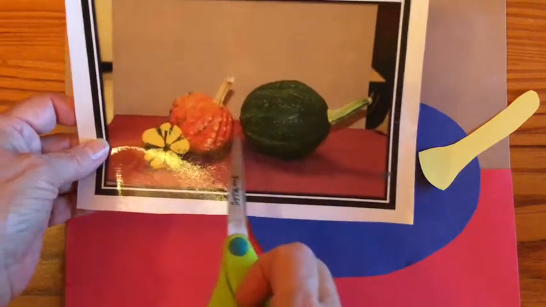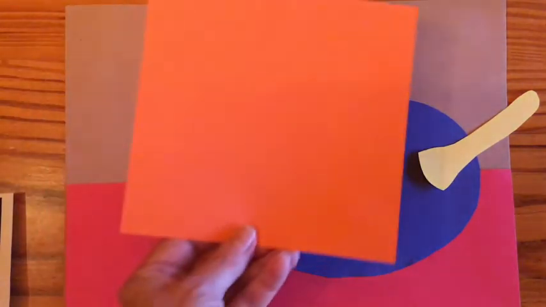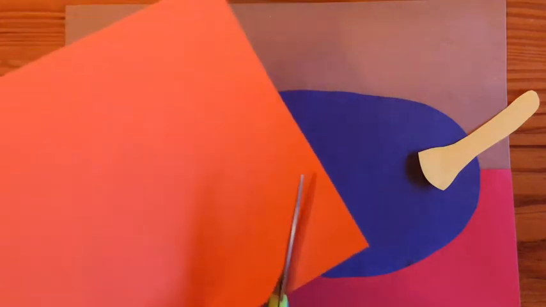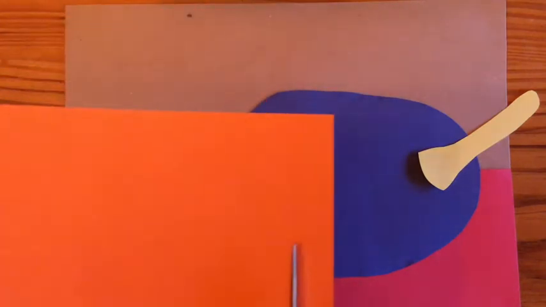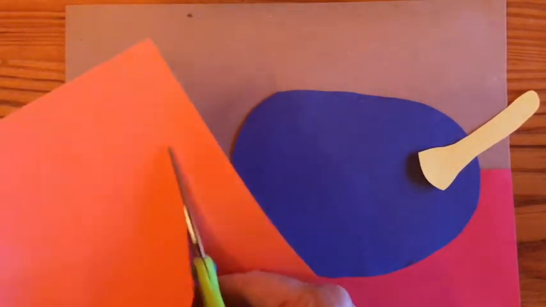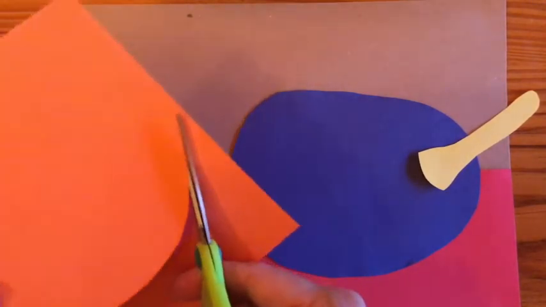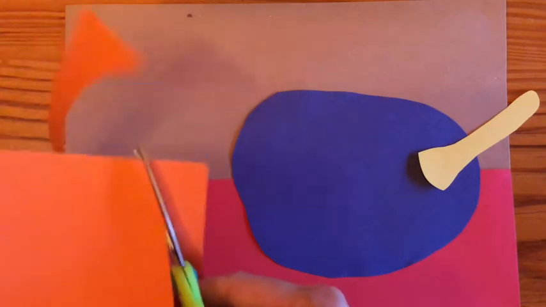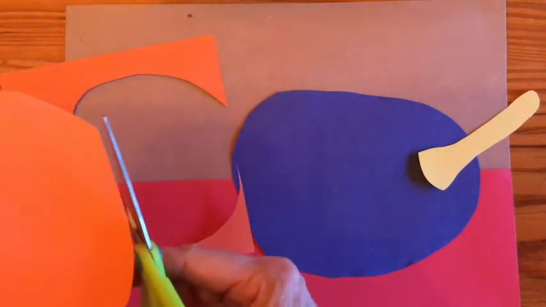The next pumpkin gourd is orange, and so I have a smaller piece and it is more circular, but again I'm going to cut it in a more organic kind of circle, meaning it won't be just like a perfect circle, but it's kind of circular in its shape.